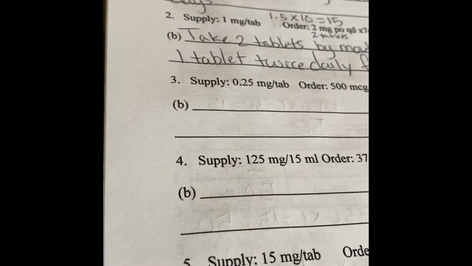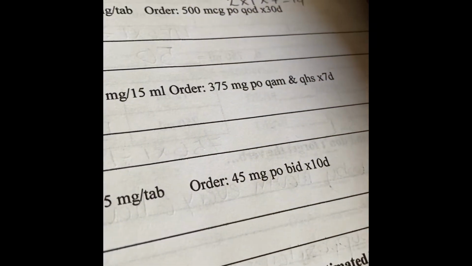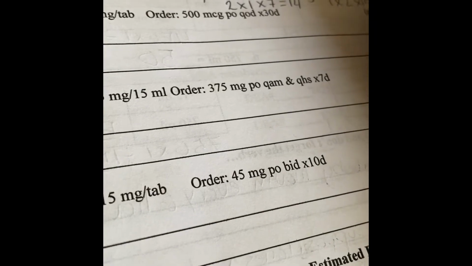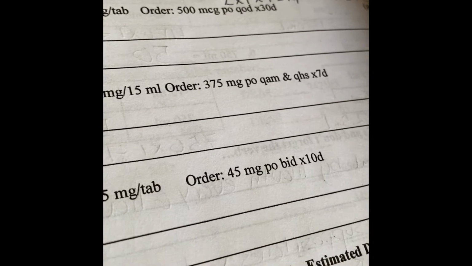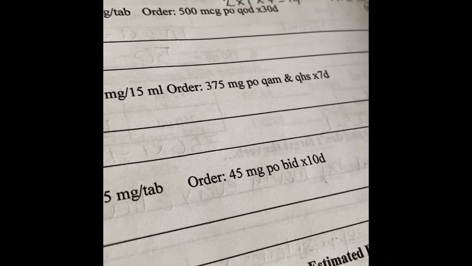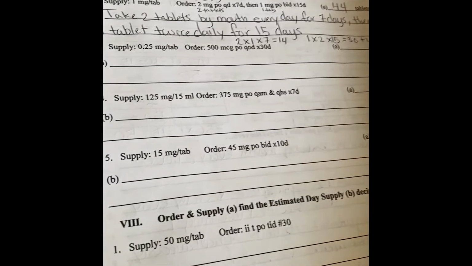Okay, so how we'll do this math is 2 times 1 times 7, which equals 14. And then we'll do 1 times 2 times 15, which equals 30. Add those together, which equals 44 tablets. So we will need a total of 44 tablets.